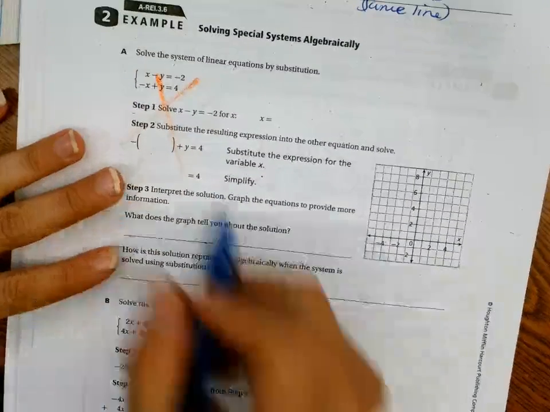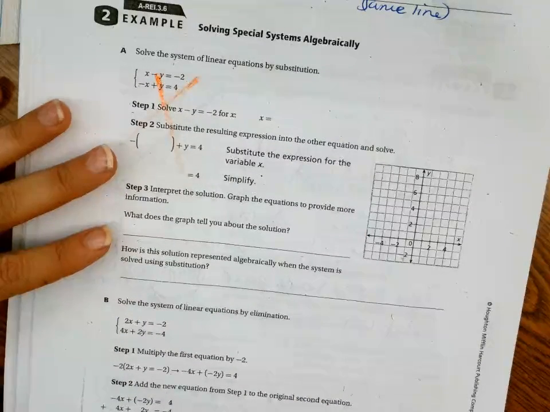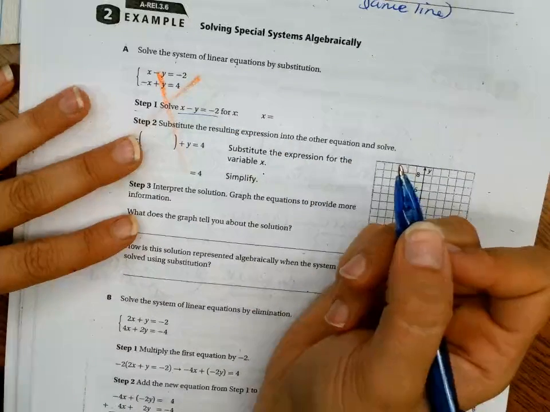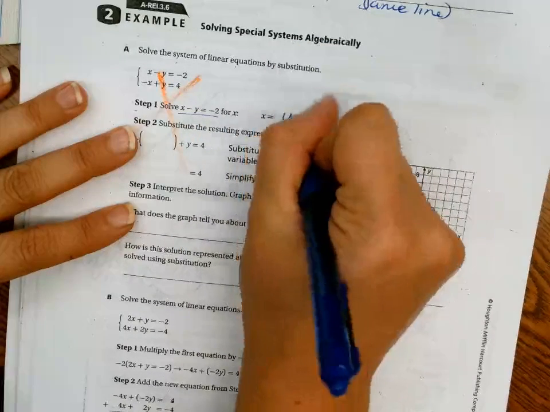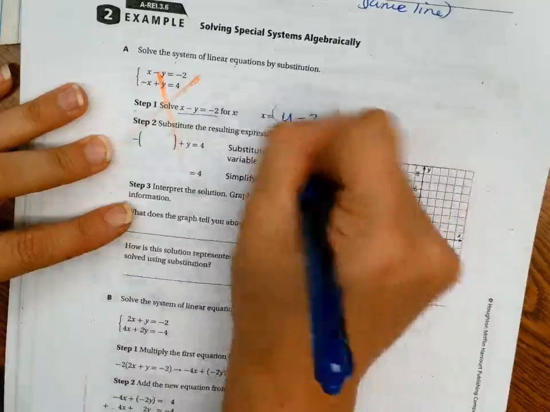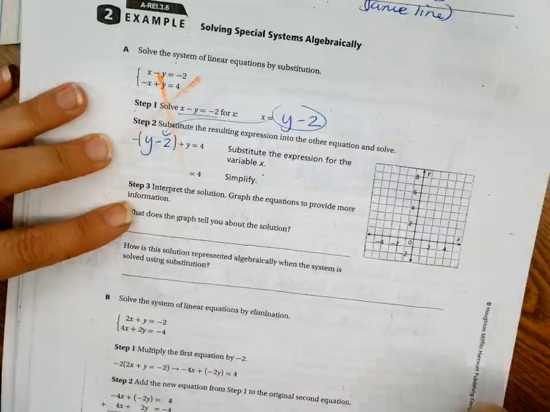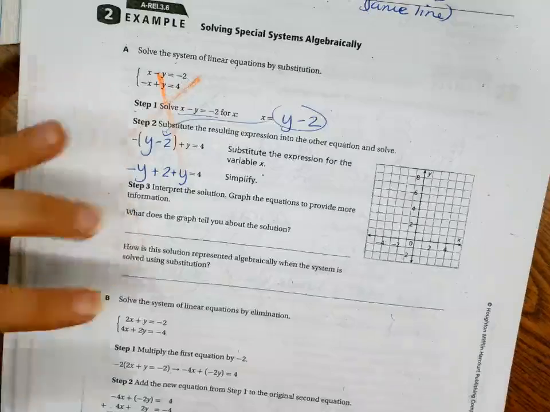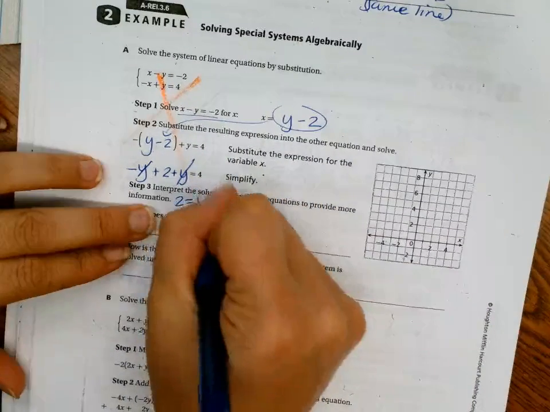All right, so solve the system of linear equations by substitution. They want us to take the first equation and solve for x. So in the first equation, x equals y minus 2. They want us to plug that into the second equation, so we're plugging this into the x in the second equation. We're distributing that negative: negative y plus 2 plus y equals 4. Those are gone, and I get that 2 equals 4, which is not possible.